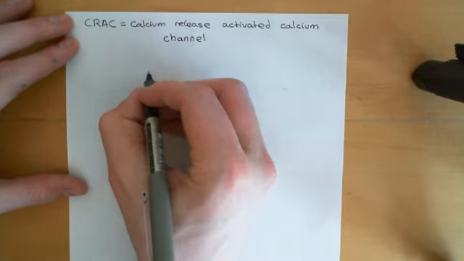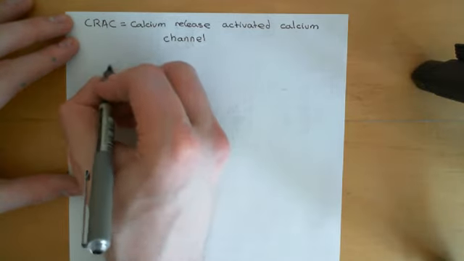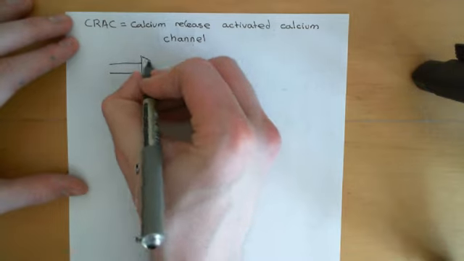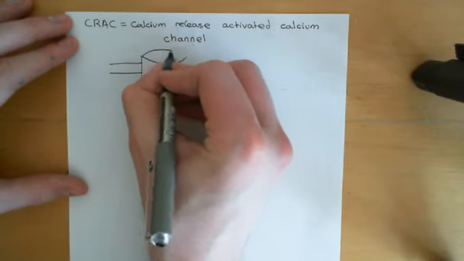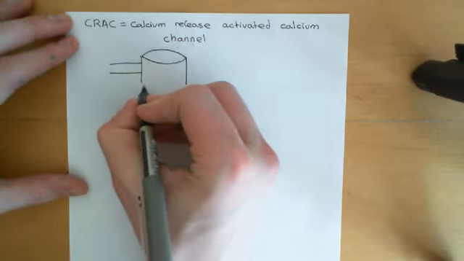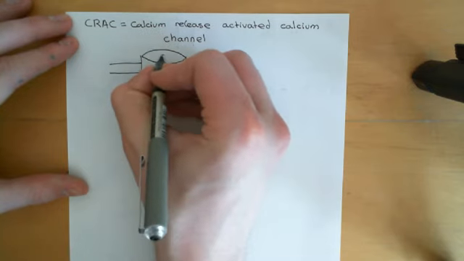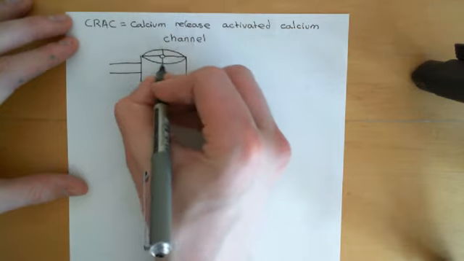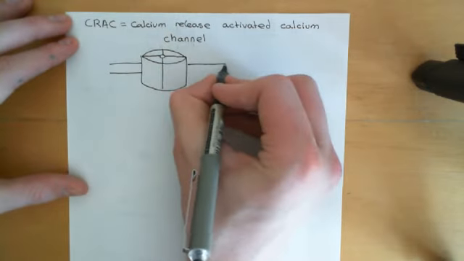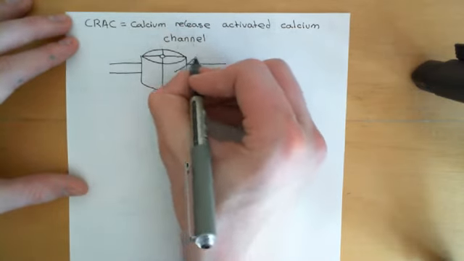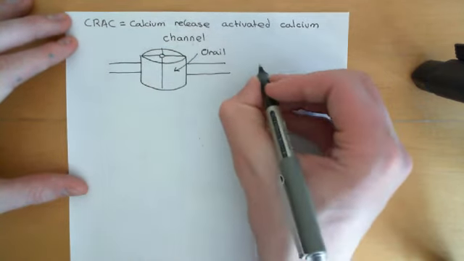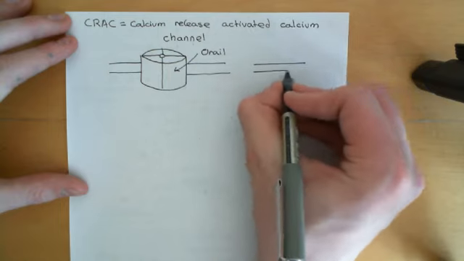Now, this is made up of a homotetramer of 4 proteins that are called Orai proteins. So let me show this here. So here is our calcium release activated calcium channel, and it's made up of 4 separate subunits here, which are known as Orai1 proteins. So this is an Orai1 protein. And let me just show you the structure of an Orai1 protein.